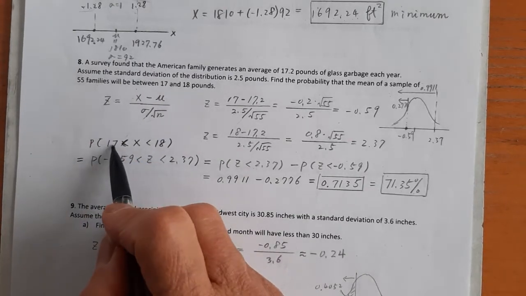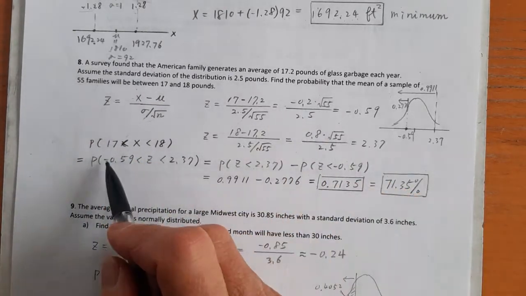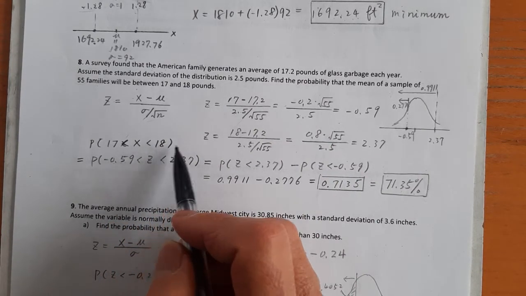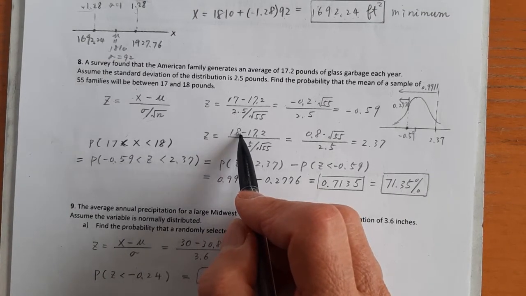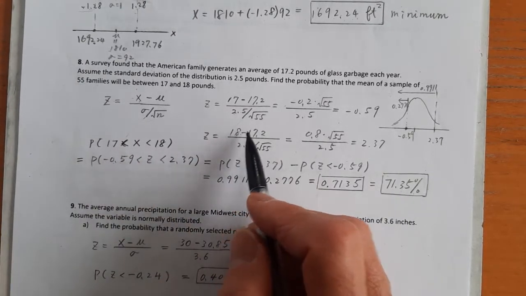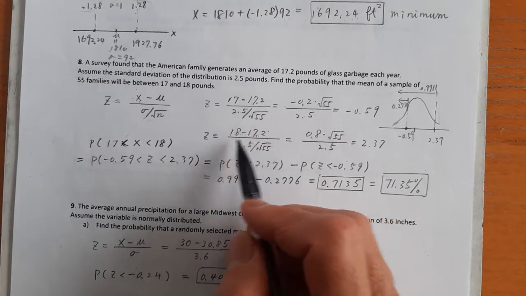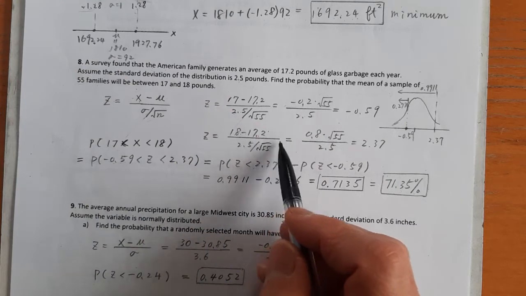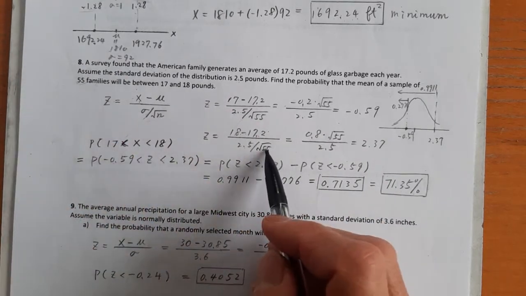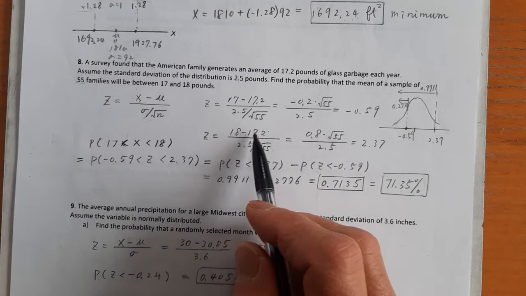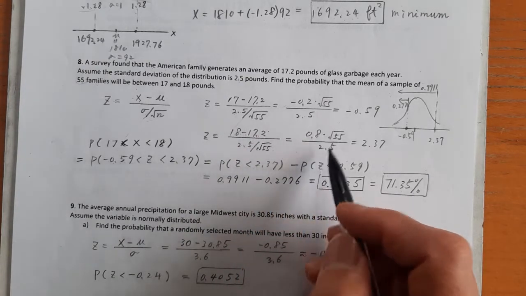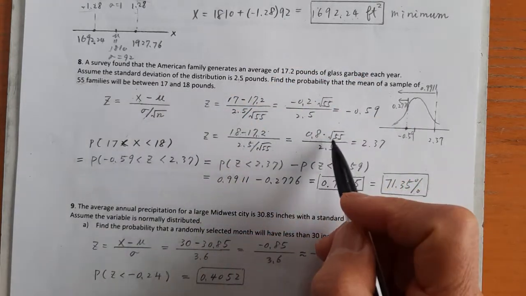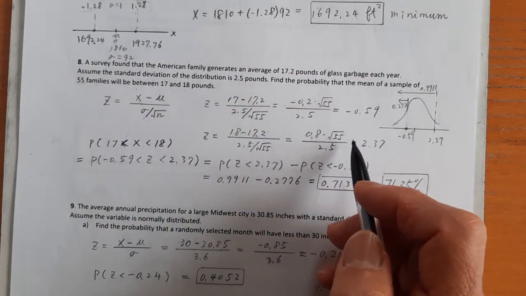Corresponding to 17 is negative 0.59. Now figure out the z-score when x is 18: plug in 18 minus mean 17.2, divided by standard deviation 2.5 divided by square root of sample size 55. 18 minus 17.2 is 0.8 divided by 2.5, and the reciprocal, so square root of 55 goes on the numerator.